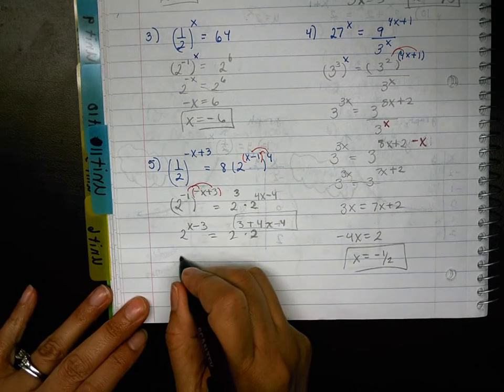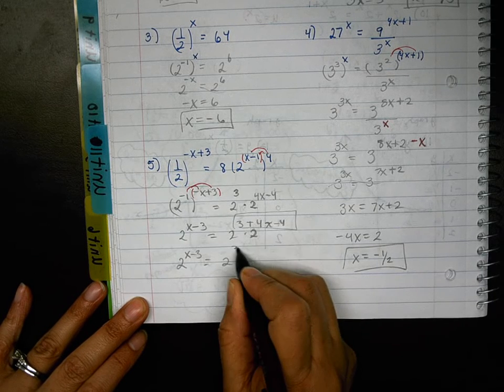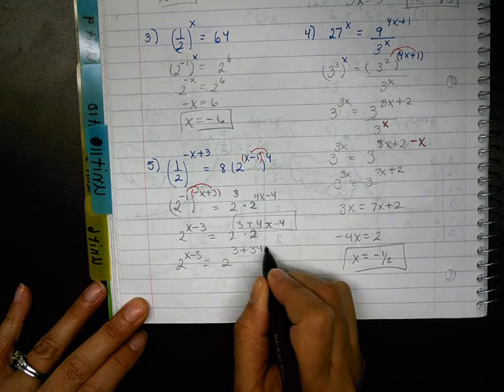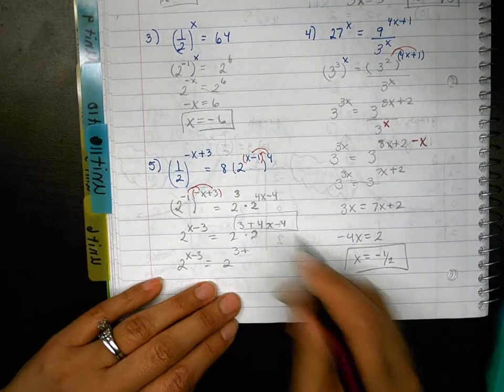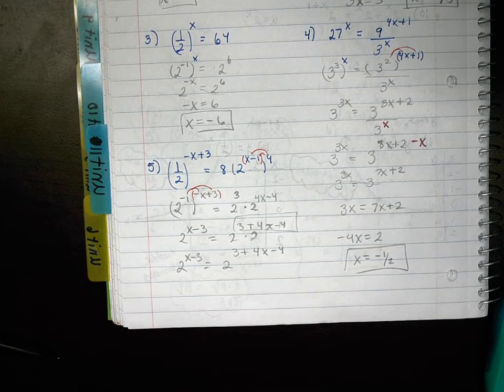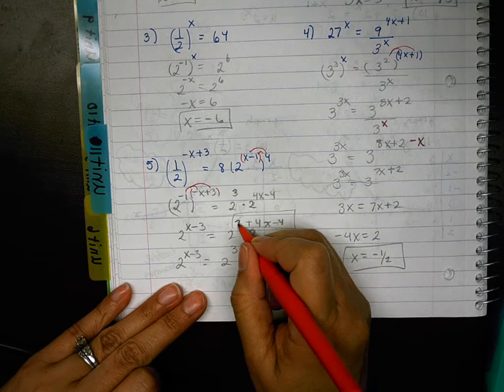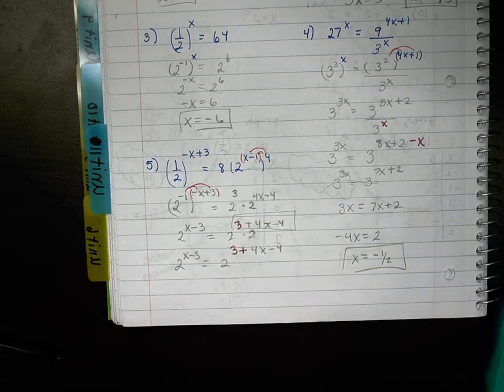I'm going to add the exponents. 2 to the x minus 3 equals 2 to the 3 plus 4x minus 4. Where did I get the 3 plus from? This 3 right here. And you combine like terms.